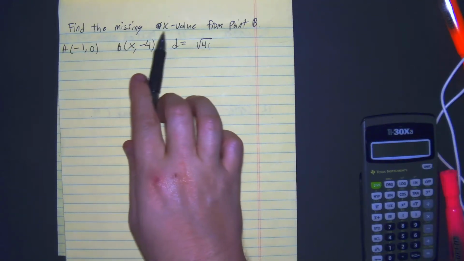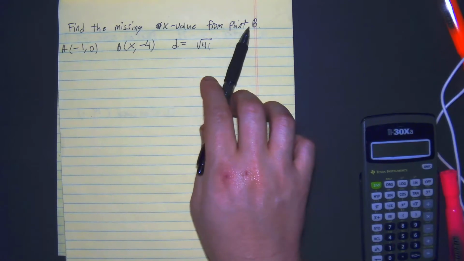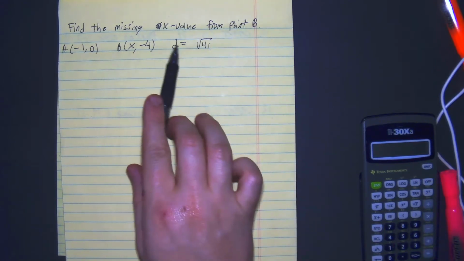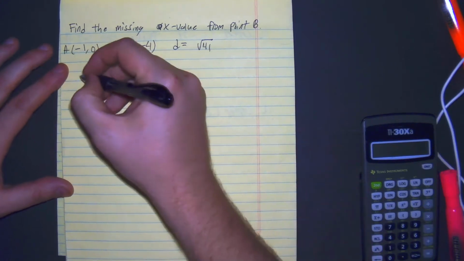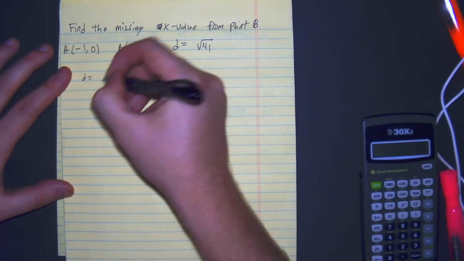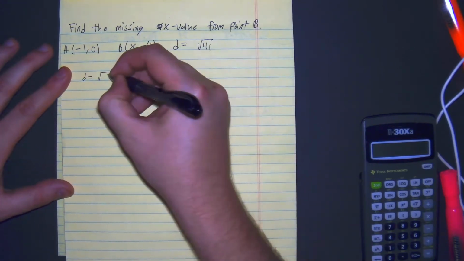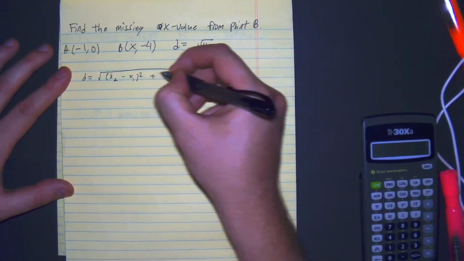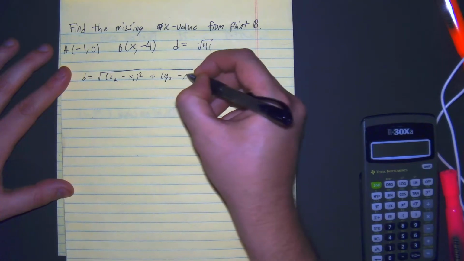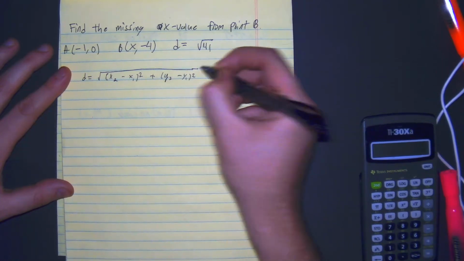Alright, we're going to be finding the missing x value from point B. We have 2 points and a distance given, so that means we're going to be using the distance formula. Distance is equal to the square root of x sub 2 minus x sub 1 squared plus y sub 2 minus y sub 1 squared.